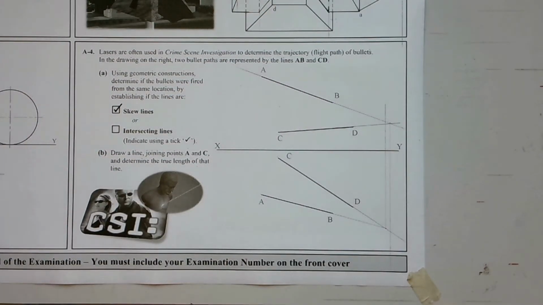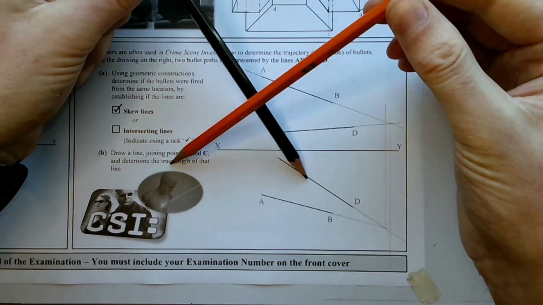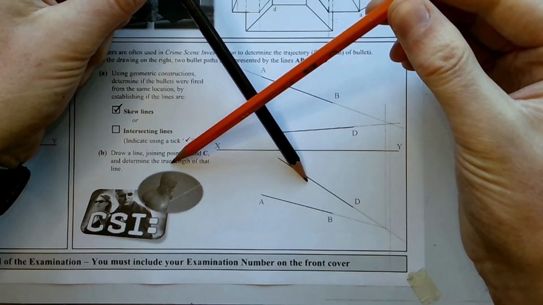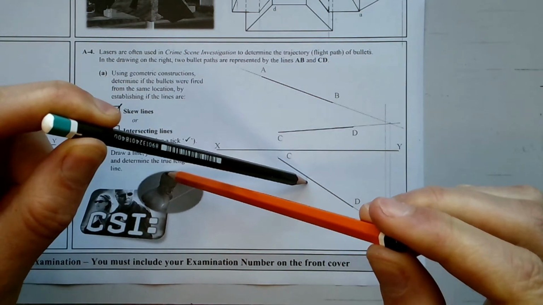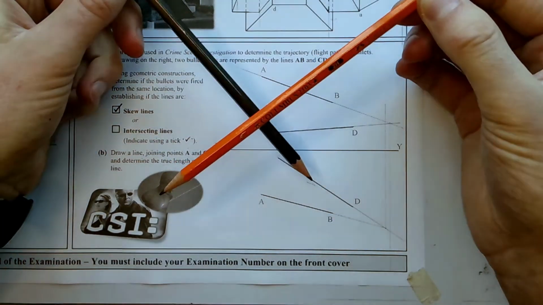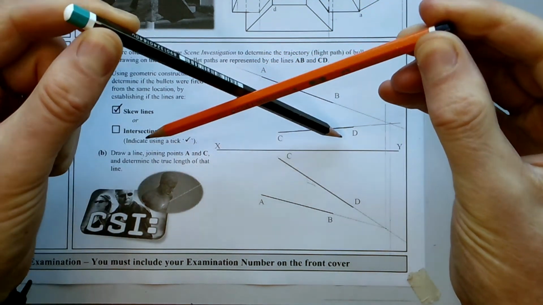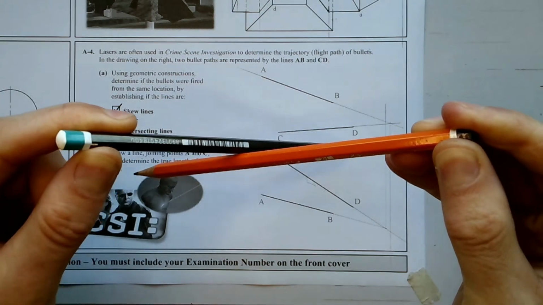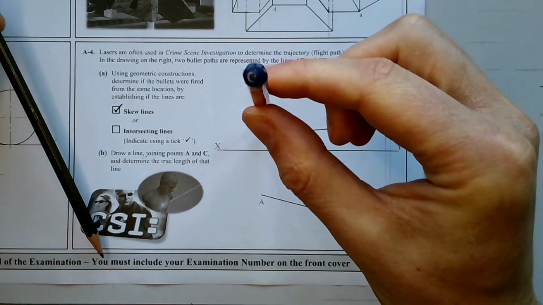Take an example of two lines here, so I'm going to use two pencils. The way you're looking at them now, you think that they're intersecting. However, if we have a different view, we can see they are not. They are skew lines, they are not meeting. Now if we do the same thing again, are these intersecting lines or skew lines? You can see that they are intersecting lines. So it is important to know the difference.